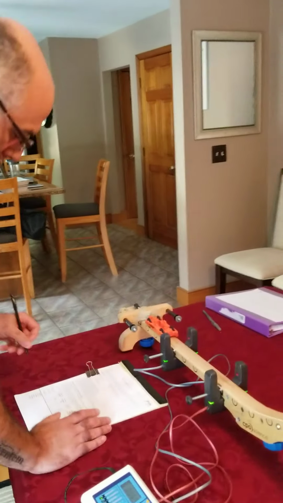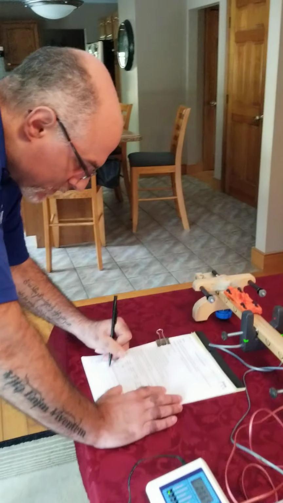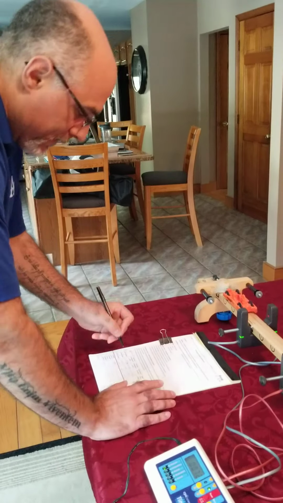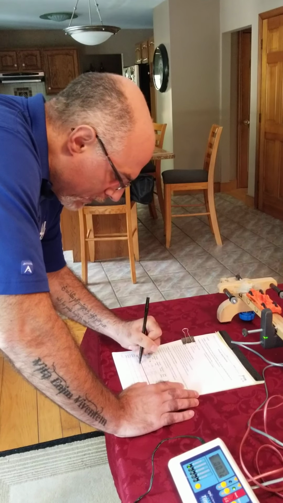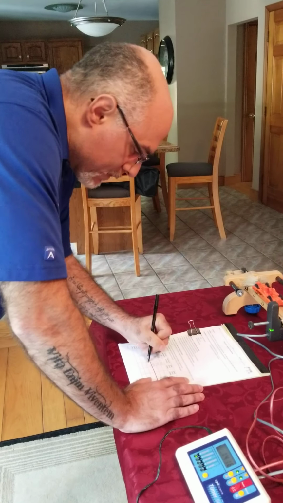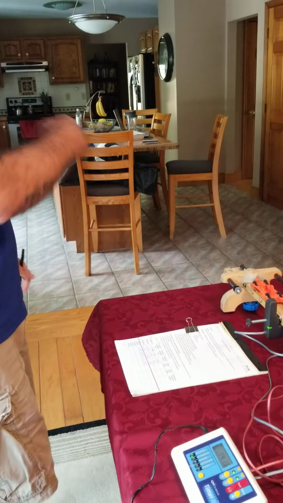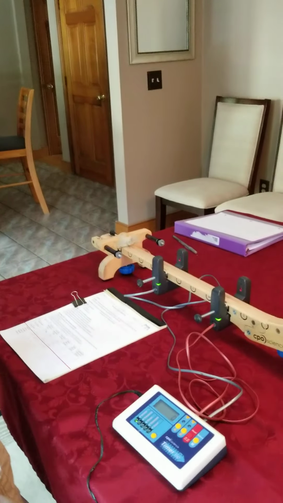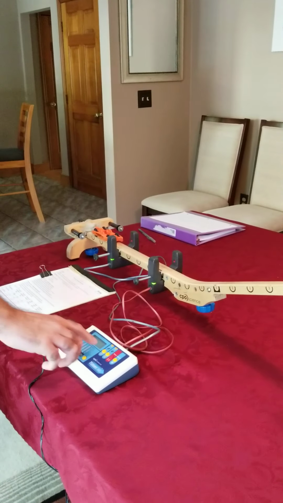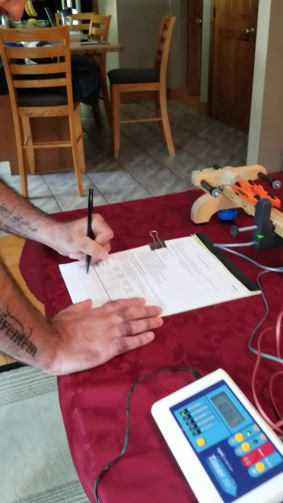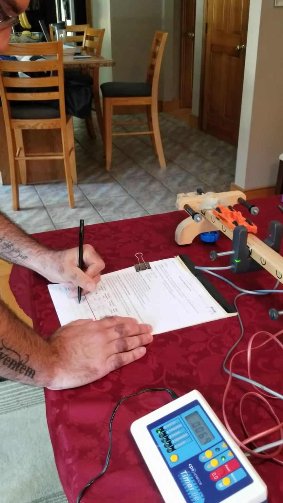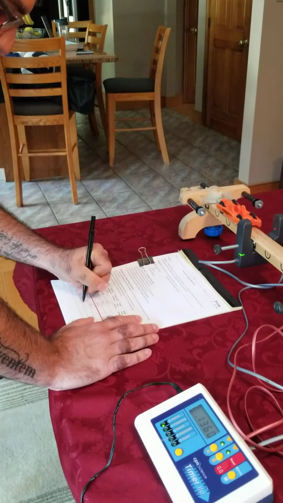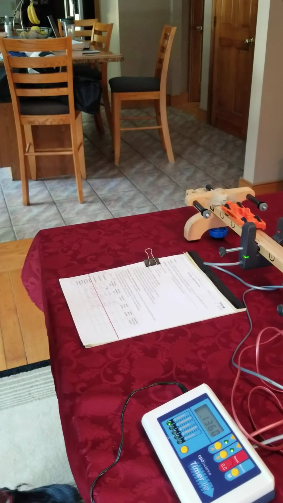Here we go. So we have 0.0069 through gate A, 0.0072 for gate B, and then 0.1416 for the time through both. So we're going to do it again. 0.0067 for gate A. We've got 0.0069 for gate B, and then we're going to have 0.1360 for the time from A to B.